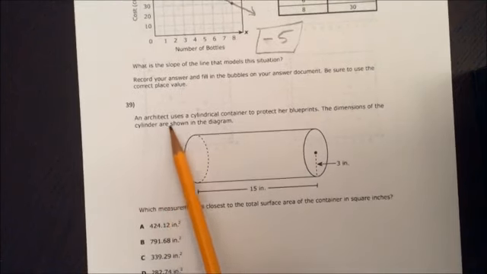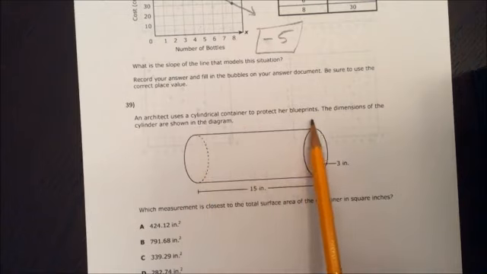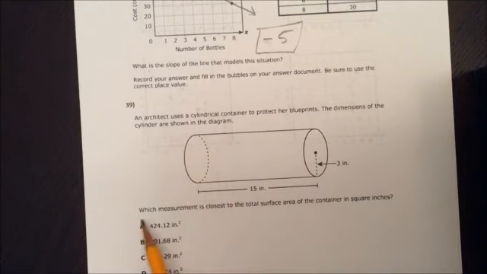39. An architect uses a cylinder container to protect her blueprints. The dimensions of the cylinder are shown in the diagram. Which measurement is closest to the total surface area of the container in square inches? Okay. So we need our formula chart.